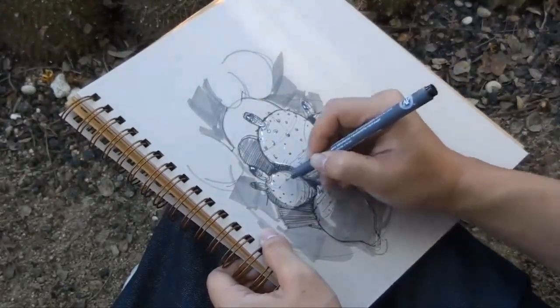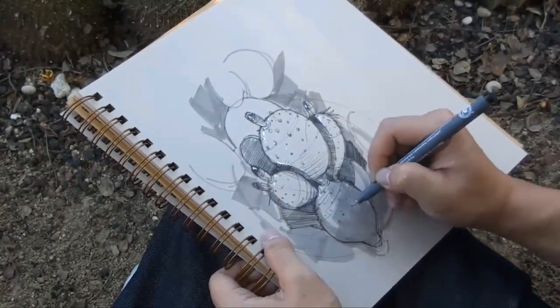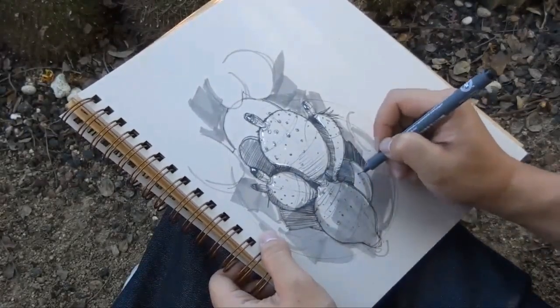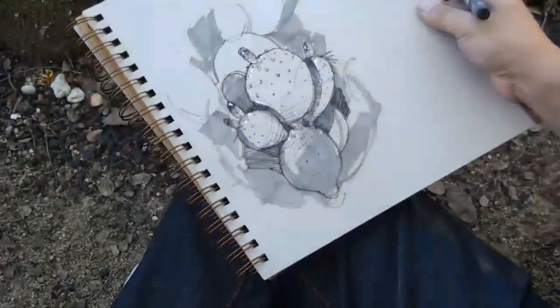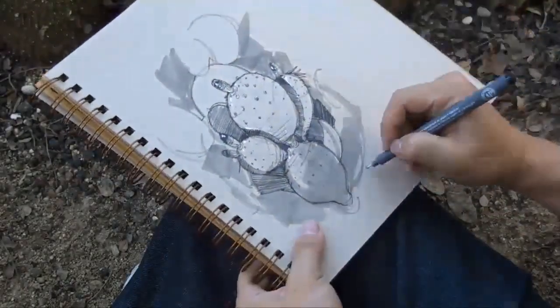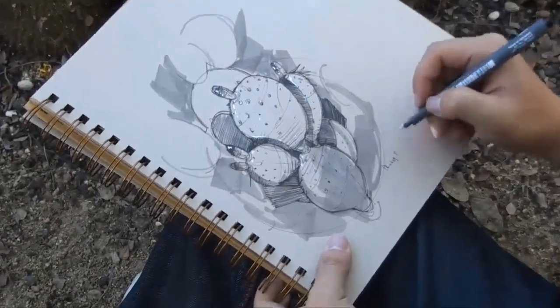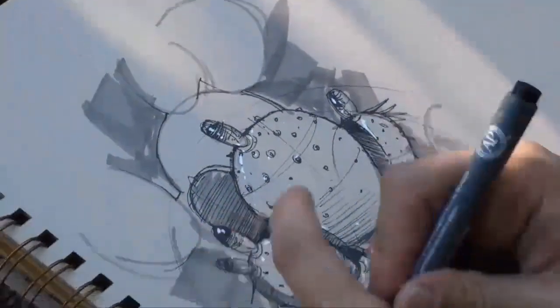Alright, and this one's pretty much done. I'm going to move on to another plant, show you guys something a little bit more complex maybe. There you go. The prickly pear. Remember, write down your notes. Alright, let's move on.